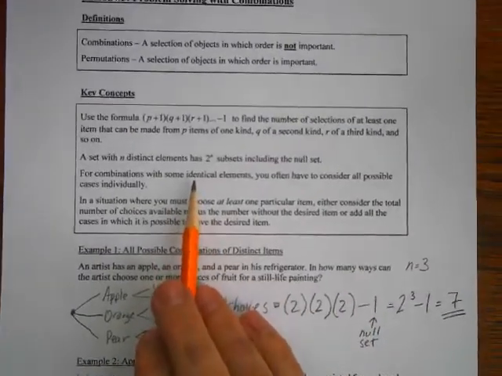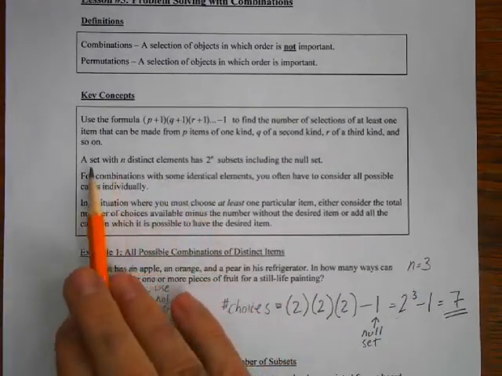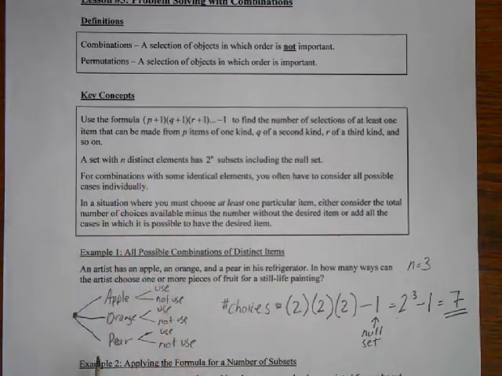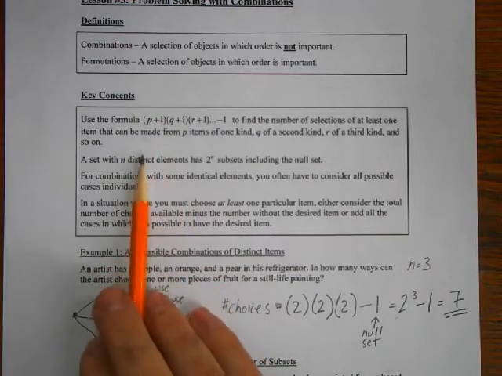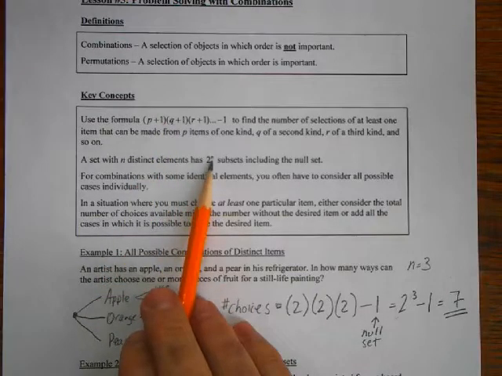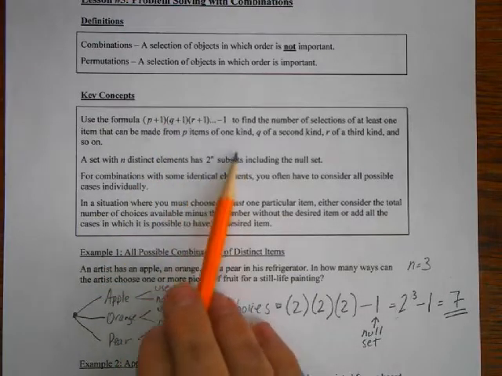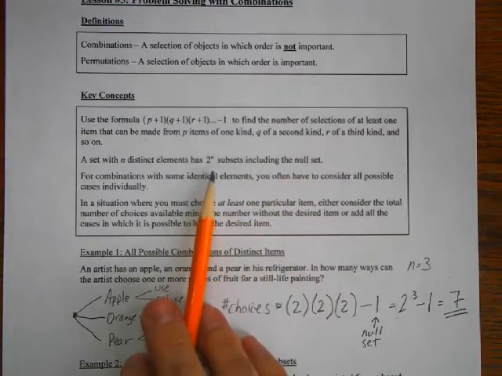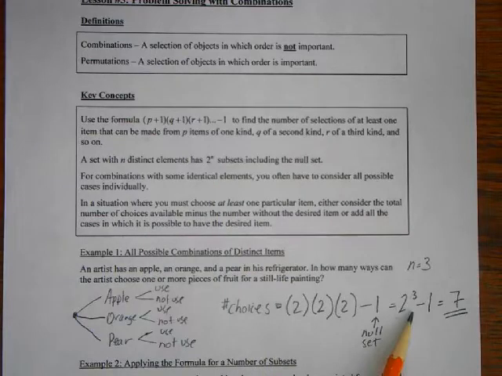So if we go up to our definition here, a set with n distinct elements, distinct meaning you could tell them apart, apple, orange, pear, has 2 to the n subsets or ways of choosing them, including the null set. Okay, so when we did our calculation, we did 2 to the n minus 1 because we didn't want the null set.